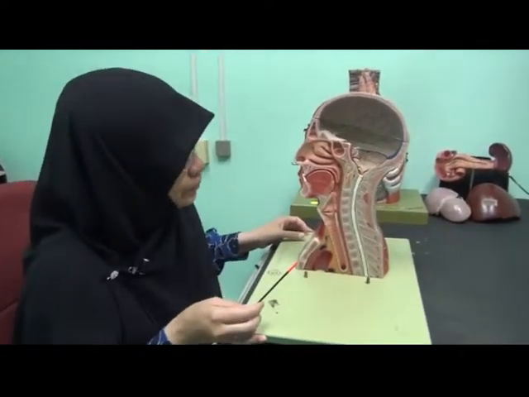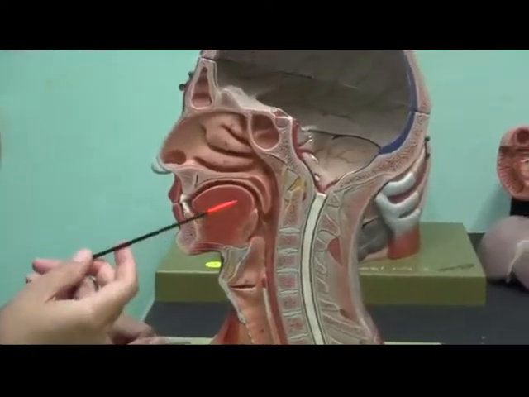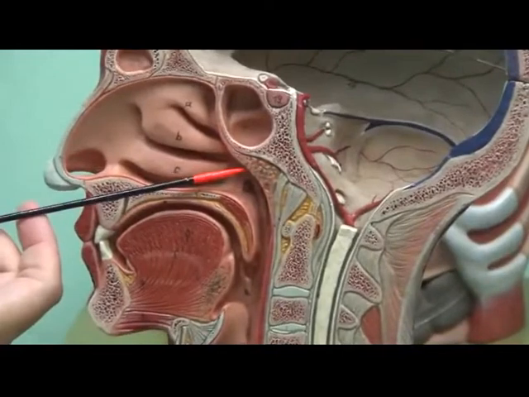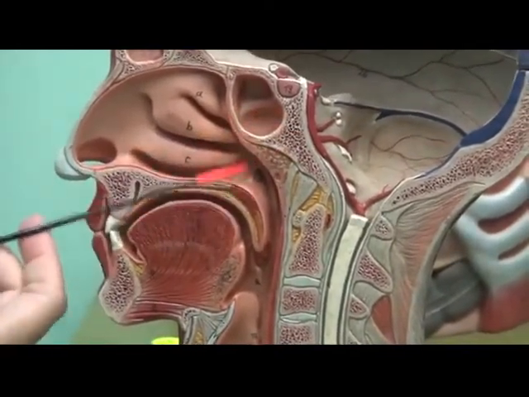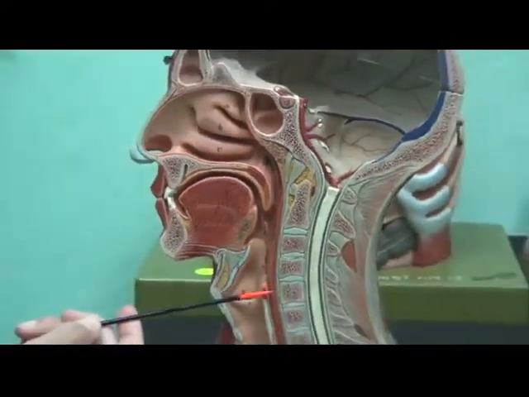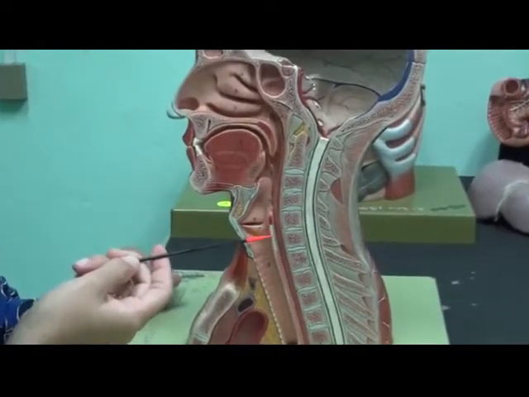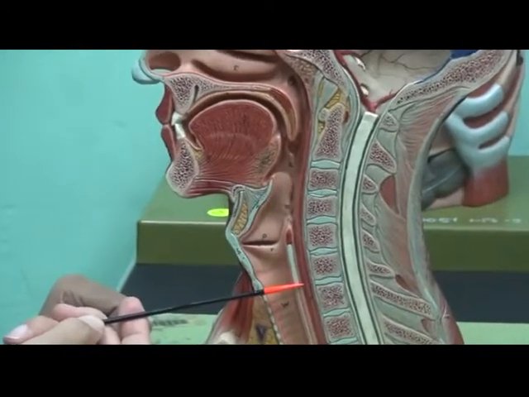Today we are going to learn about the oropharynx. But before that, I just want to show you what the pharynx is. The pharynx is a fibromuscular tube extending from the base of the skull to the lower border of the cricoid cartilage. This is the cricoid cartilage, and this is the lower border of the cricoid cartilage.